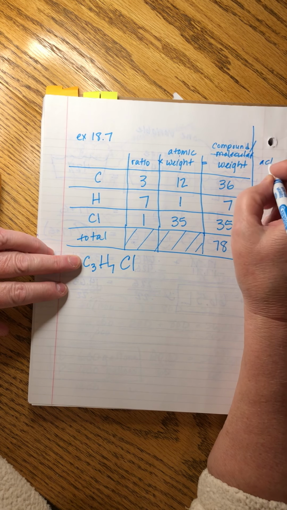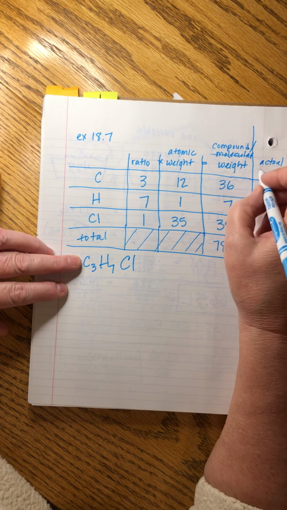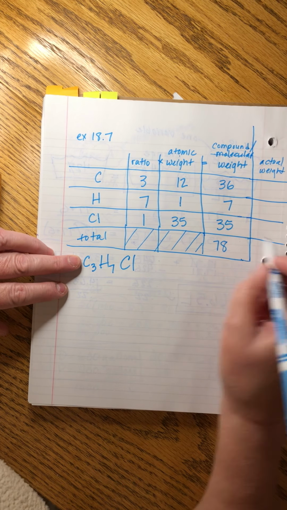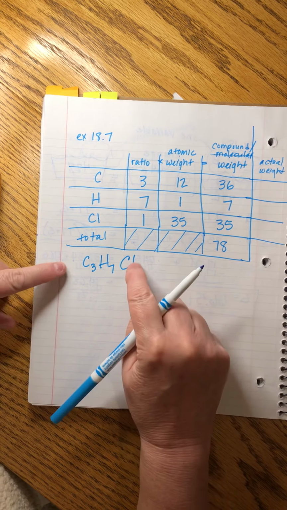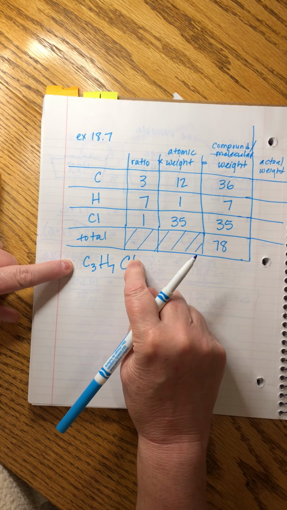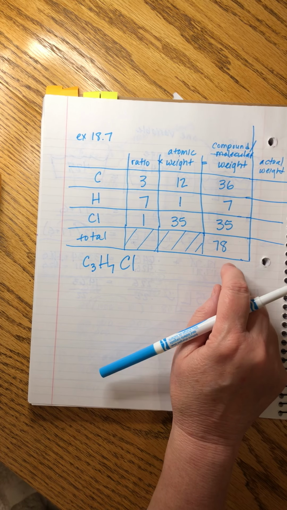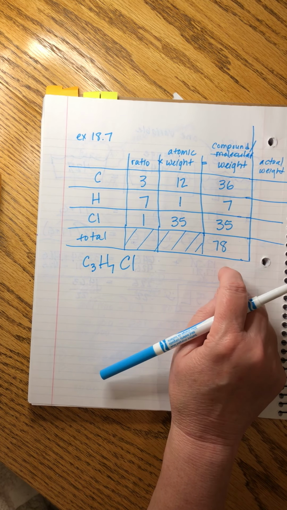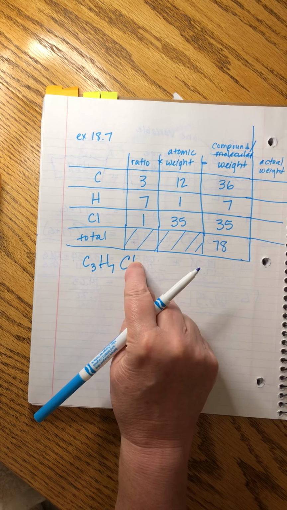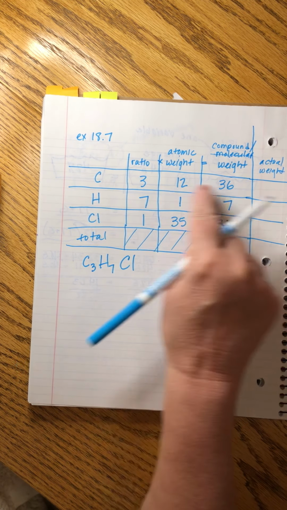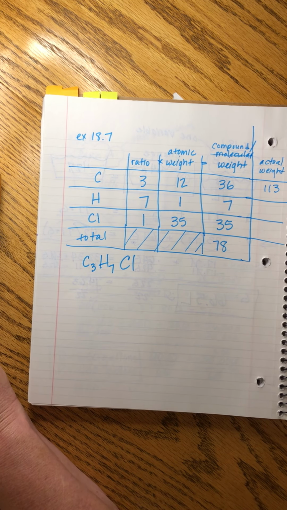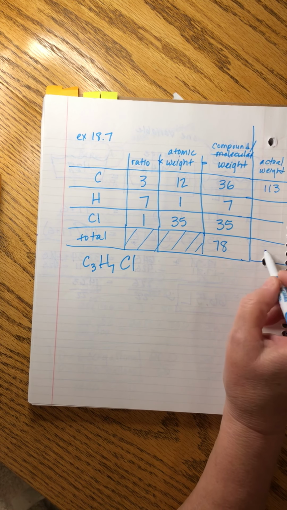Now we need to know the actual weight of our compound. Okay, this is the weight of just one basic unit of this, but I think we have more than that. Let's see what John says. The weight of the carbon in the container of this was 113. So the carbon was actually 113. What was the weight of the compound? And that we mean the total.